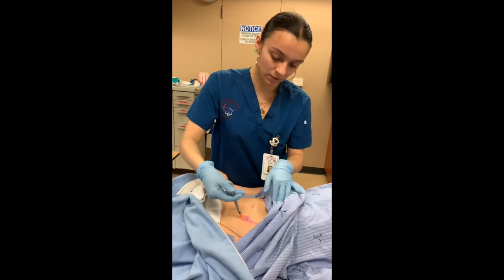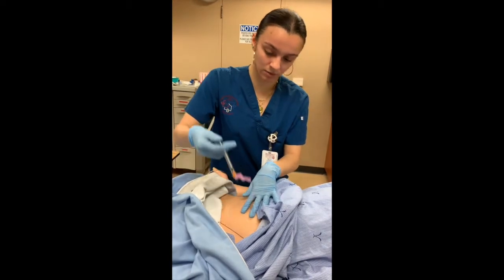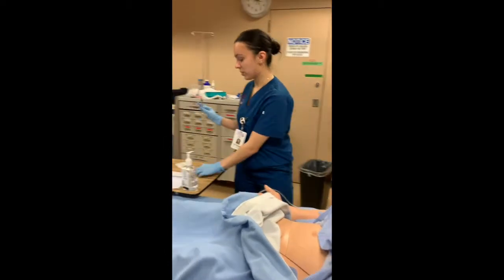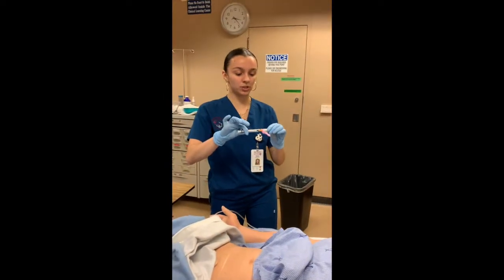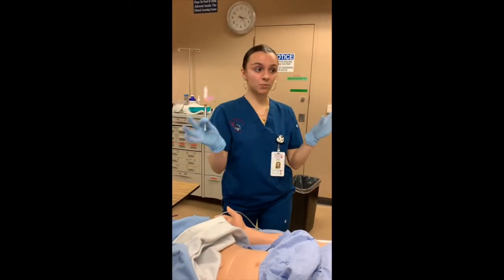There we go. Once that's done, you want to take it out. And once you do this, you always want to put the cap back on, and then you always want to discard them in the sharps bin. So that's what we would be doing.